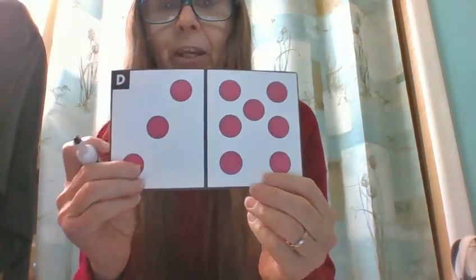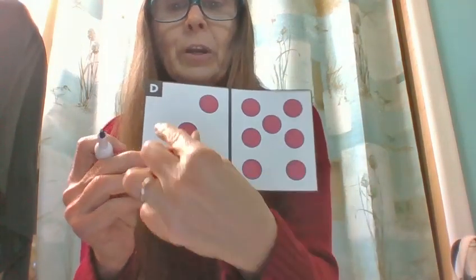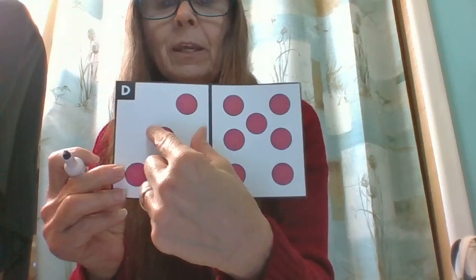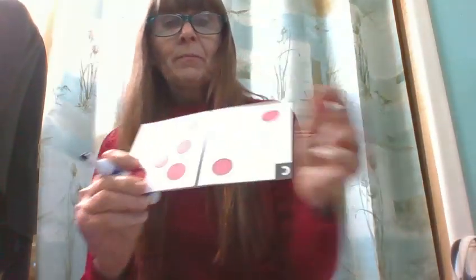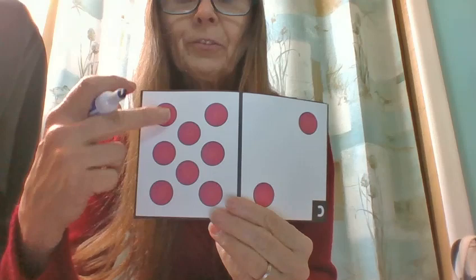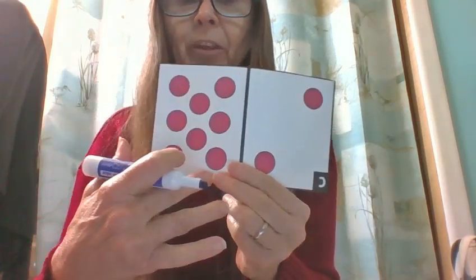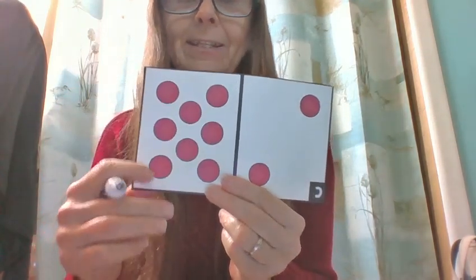Here's the letter C. So we're going to take 1 dot from here and move it over here. And this is what we get. I took 1 dot and I put it over here. So on this side, I have 6, 7, 8. On this side, I have 2.